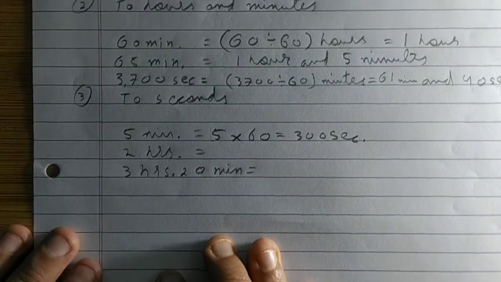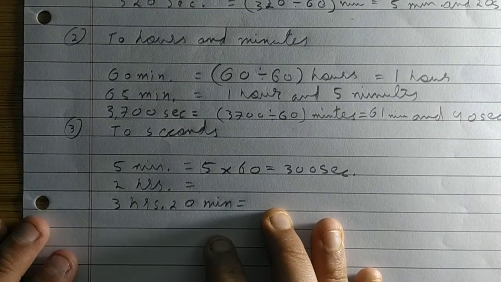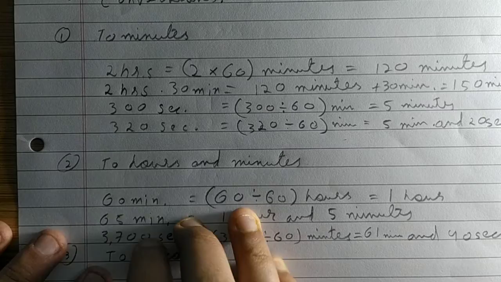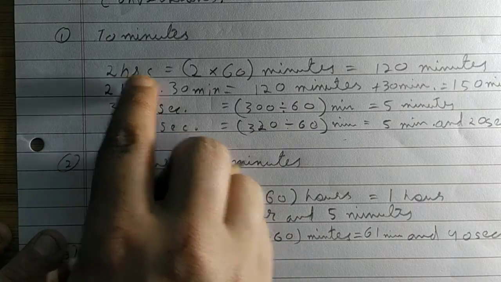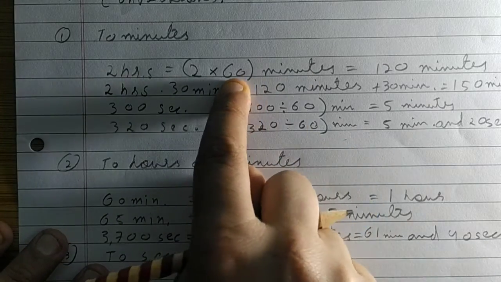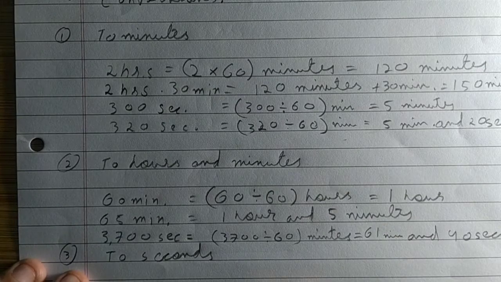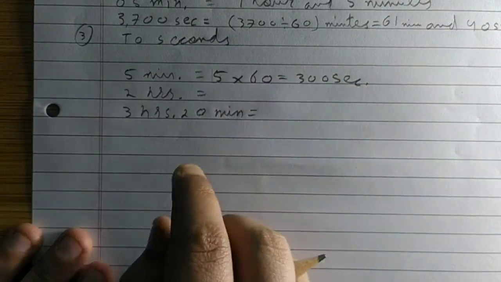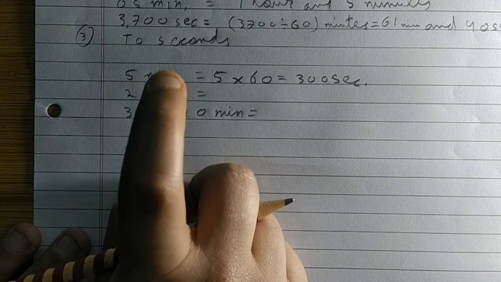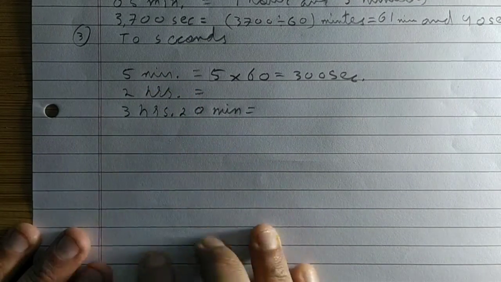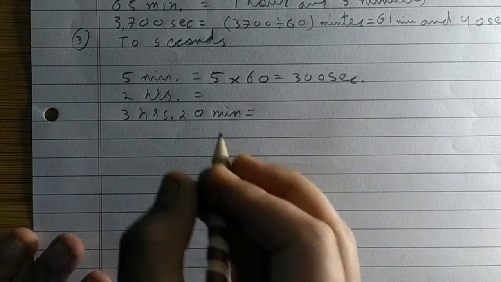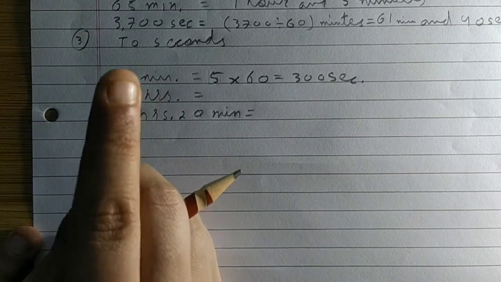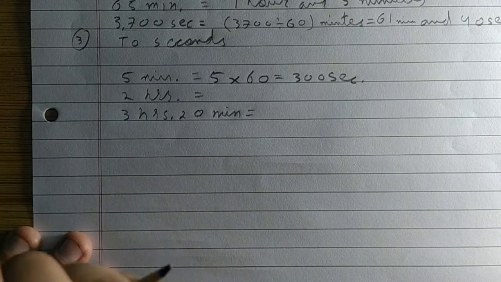We learned here that if you have to get hours into minutes, you multiply it by 60. So first we will convert it into minutes and then we will convert it into seconds. So that will be a double conversion that we will do in just one step.